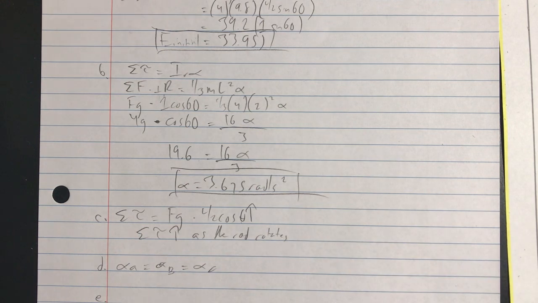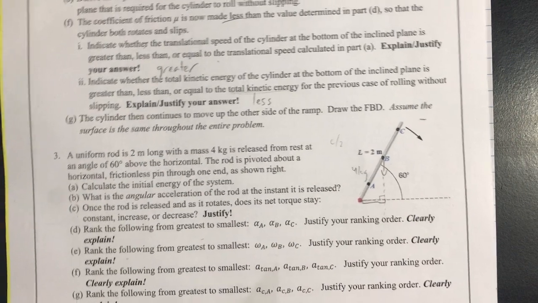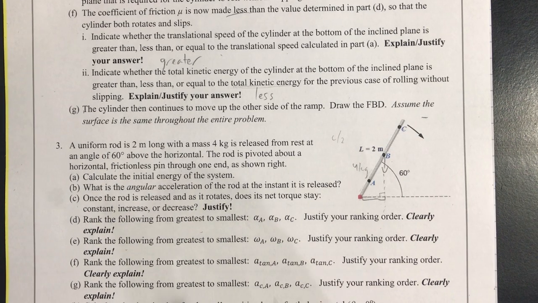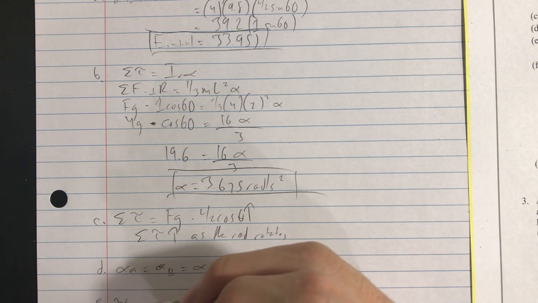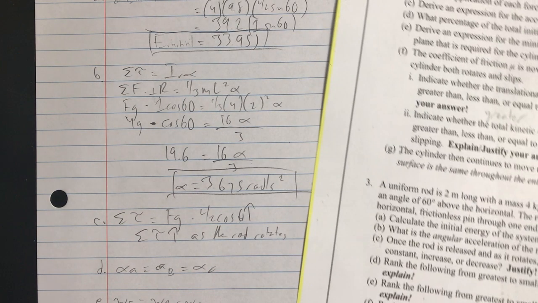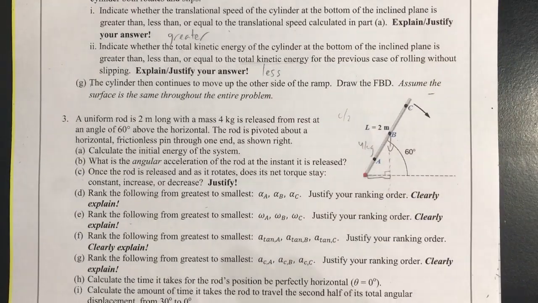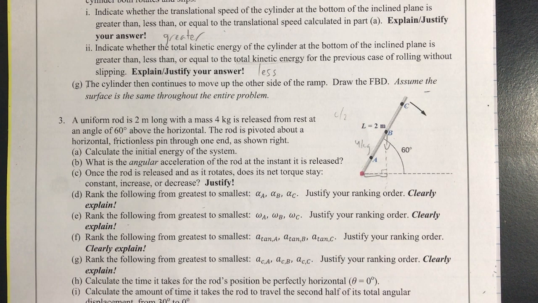Part E asks to determine the greatest to smallest angular velocity. As I said before, since all the points move through the same amount of theta at the same time, they have the same omega and the same angular acceleration, alpha. Part F. Write the following from greatest to least: tangential acceleration at A, B, and C.